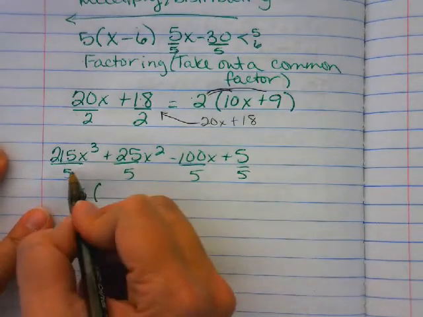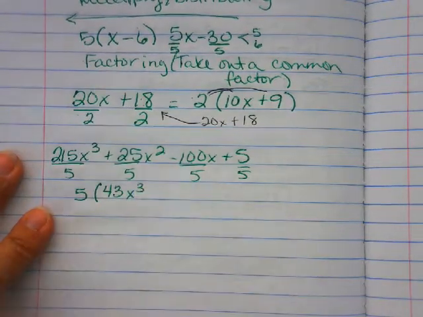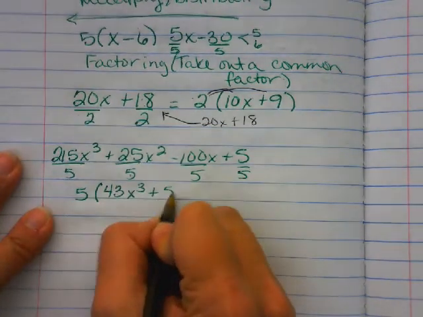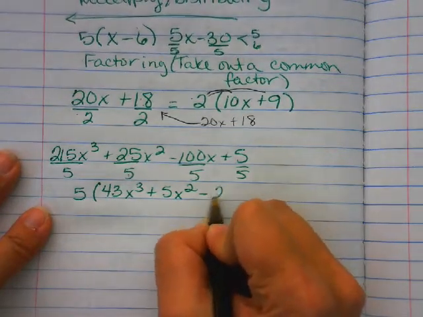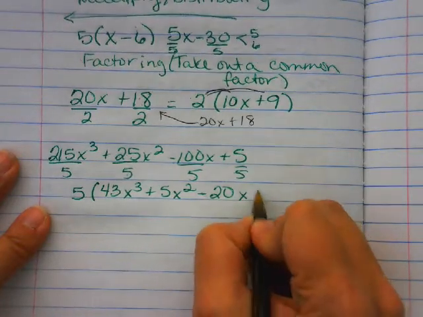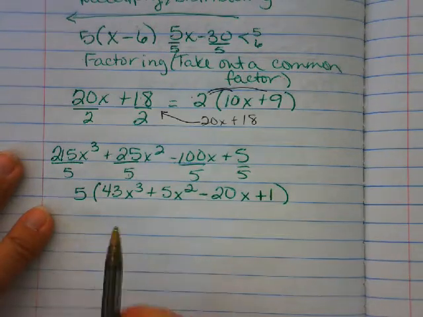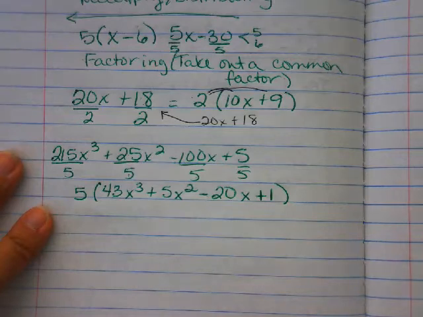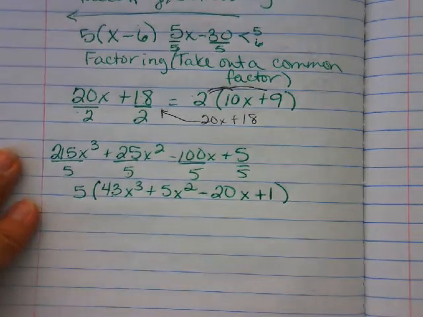So I know that 5 goes into 215 43 times. I'm going to leave my variable x to the third. 5 goes into 25 5 times with x squared. 5 goes into 100 20 times. Make sure you keep your sign, x, and then 5 goes into 5 1 time. So when I factor this polynomial, I have 5 times the quantity of 43x to the third plus 5x squared minus 20x plus 1. So you simply are looking for the GCF.